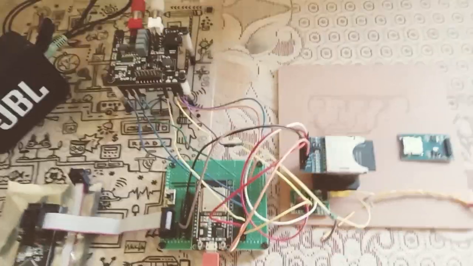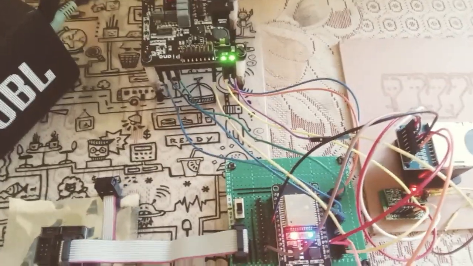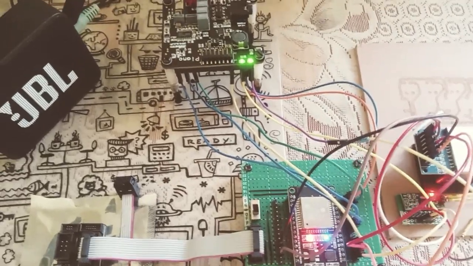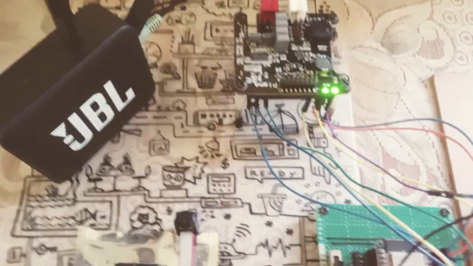To begin with, let's start the power on it. Yeah, we can see that. Okay, the volume is a bit low, I think.